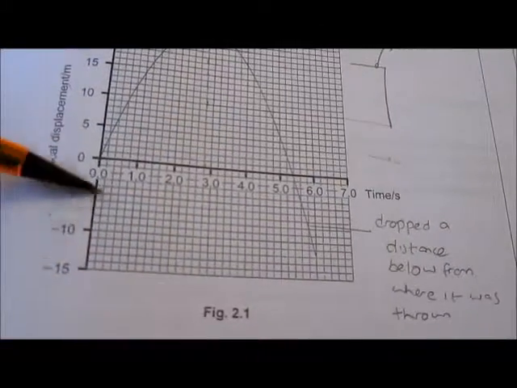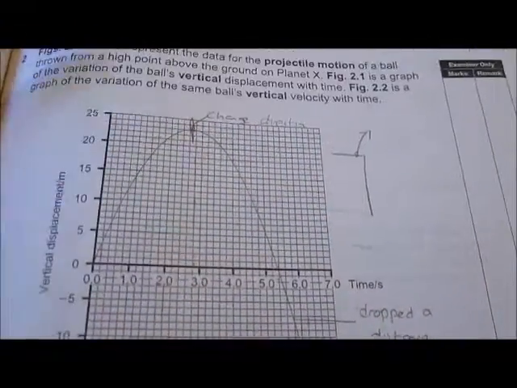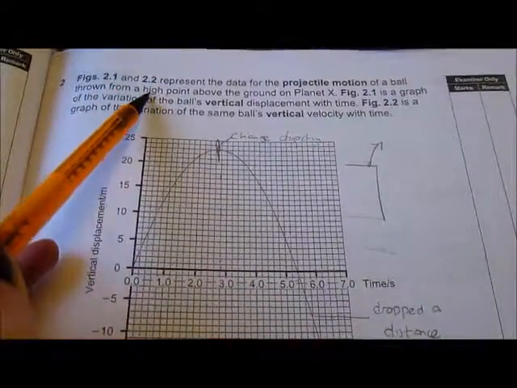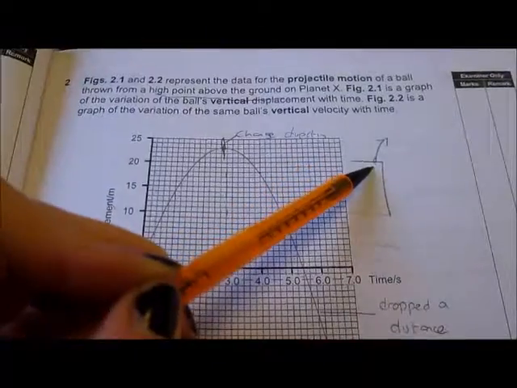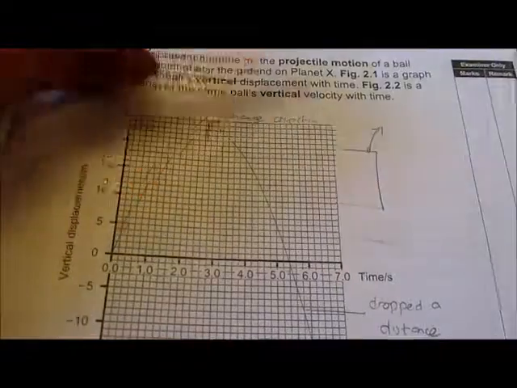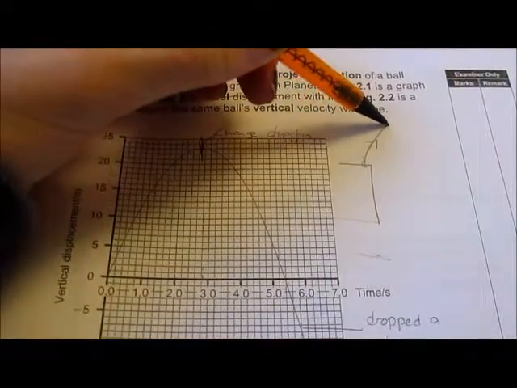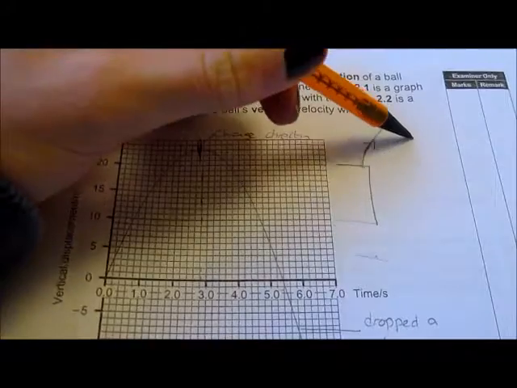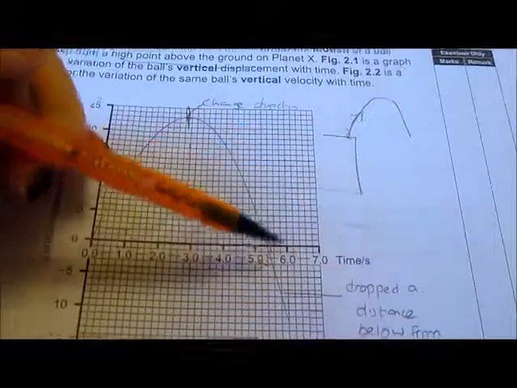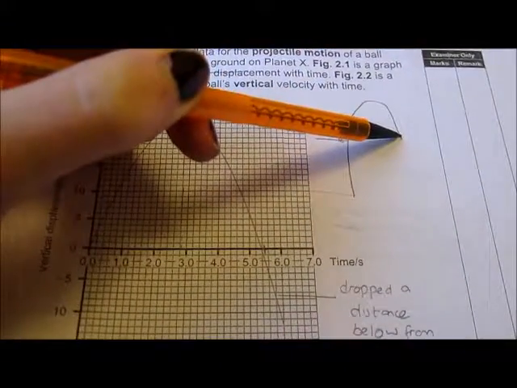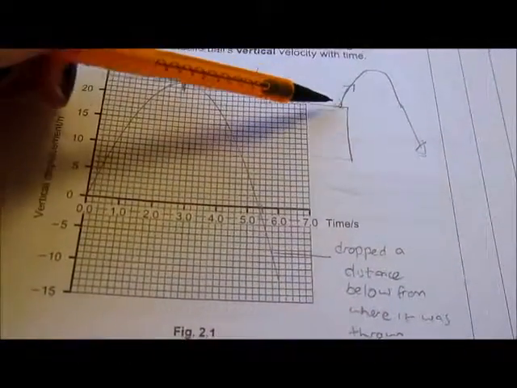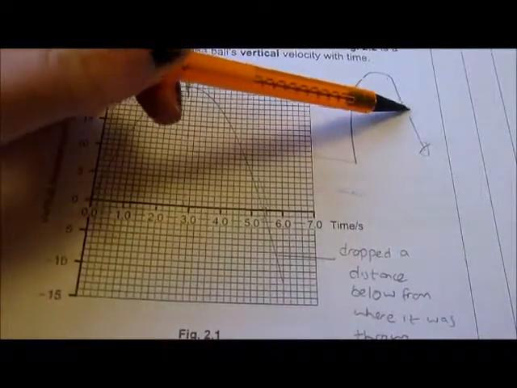Now here we also have a negative part of displacement. Now as they said at the start, the object was thrown at a height above the ground. So all that's saying is from 0 to just below 3 seconds, the ball went up. Then at 3 seconds, the ball went down. And then here at just after 5 seconds, the displacement becomes negative, and all that means is that the ball has travelled, it has dropped a distance below from where it has started.